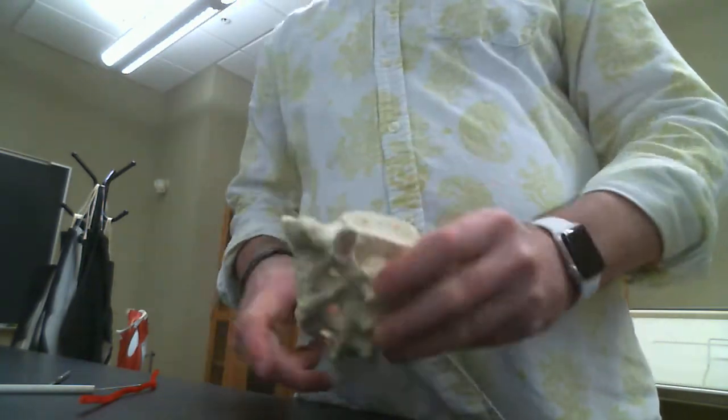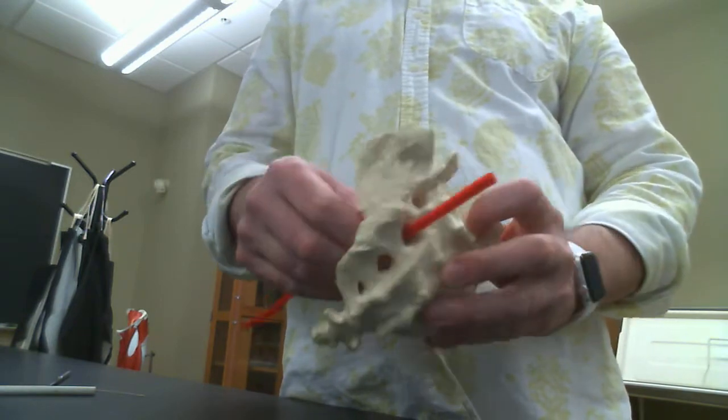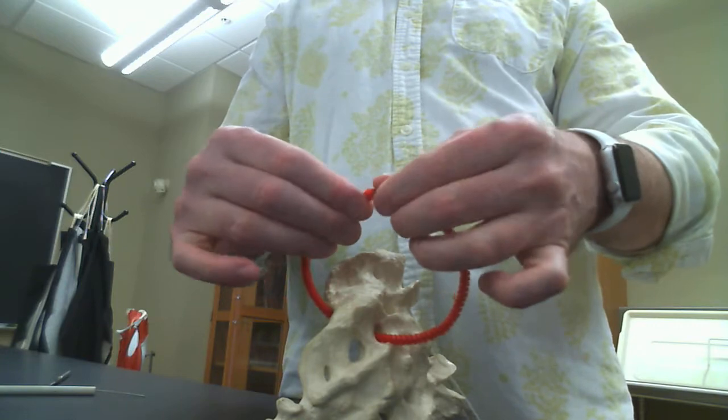Now, unfortunately, if I take my red pipe cleaner and I stick it through here, normally what I do, at least on the lab test, is I do it like this.